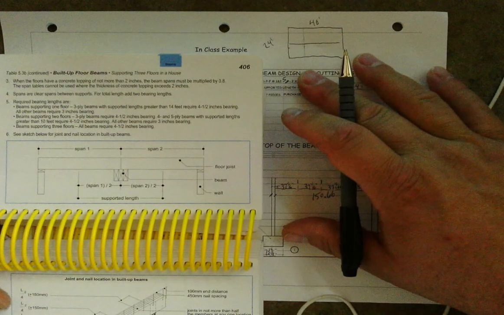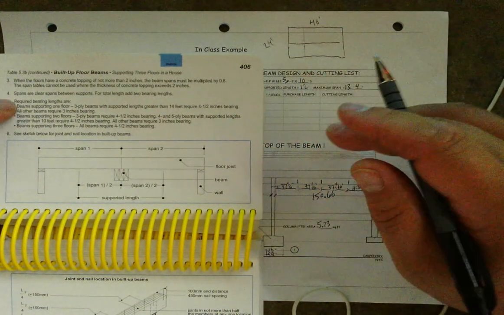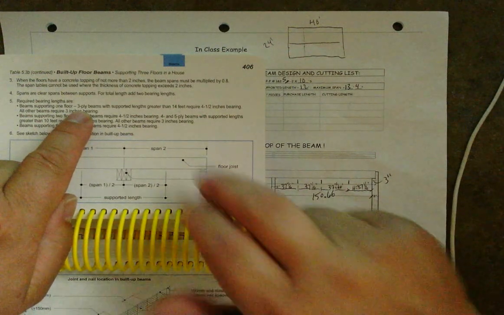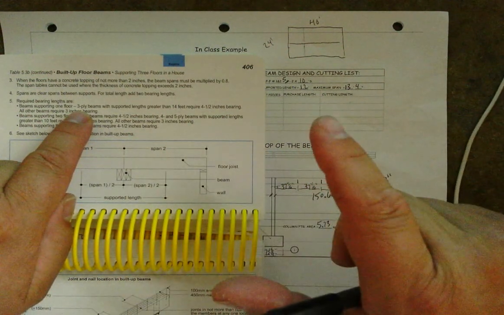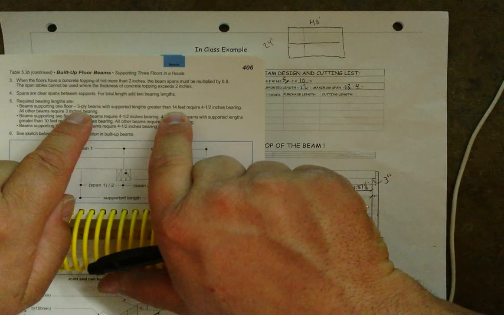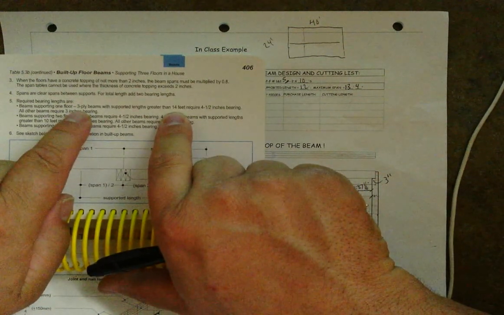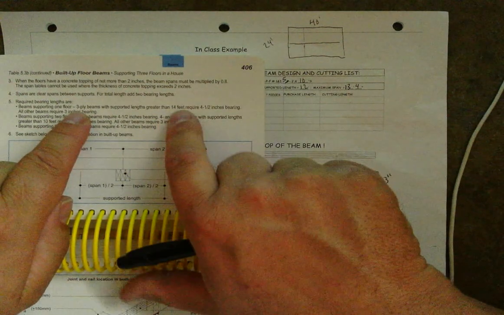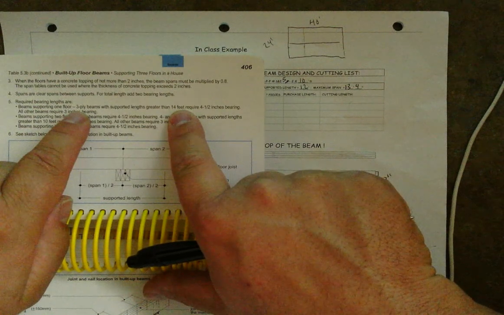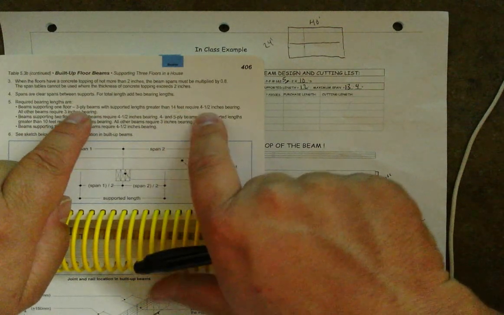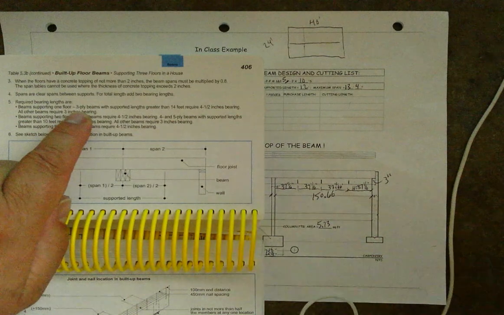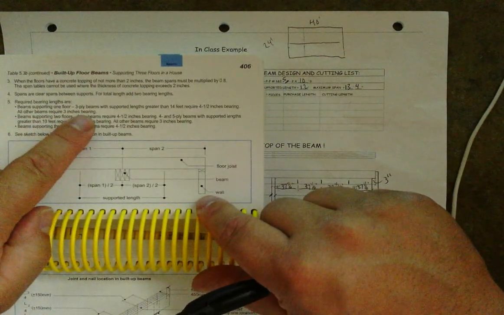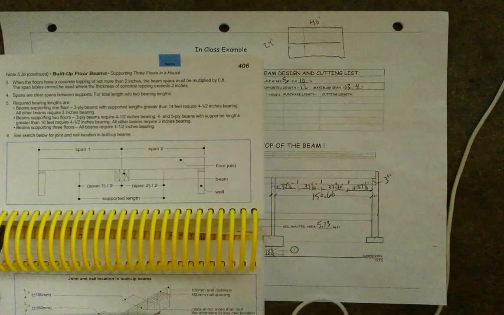So if we read through, we're still one floor, right? So beams supporting one floor. Now it says 3-ply beams with support length greater than 14 feet require 4.5. That didn't apply to us before because we only have a 12-foot supported length, but we were a 3-ply. So if that building would have been wider, that would have changed, right? If we would have had a building with support length greater than 14 feet and being a 3-ply, it was 4.5. But if we change it to a 5-ply beam, which we just did, it says all other beams require 3-inch bearing. But in our case, nothing changes.